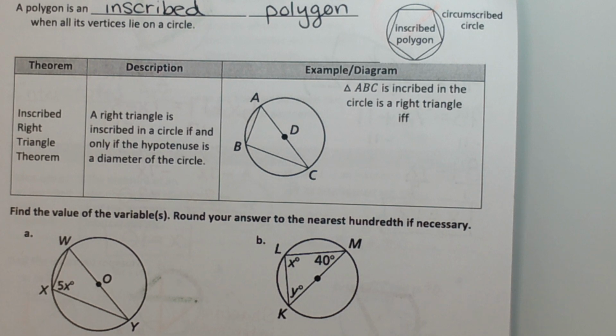If I have a triangle hanging out inside of a circle where all of its angles are inside, and I look at one of the angles, if I'm saying it's a right triangle, I'm looking at the right angle.